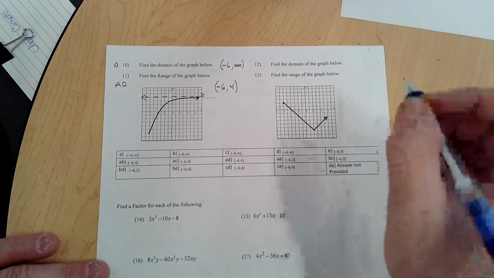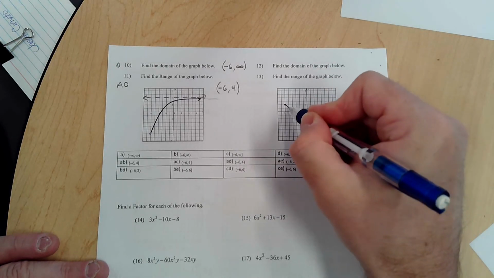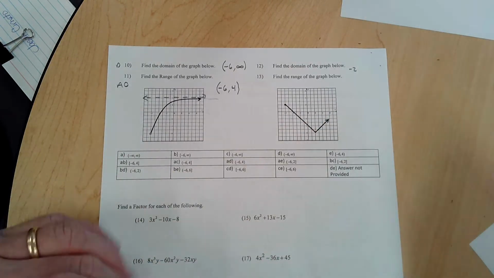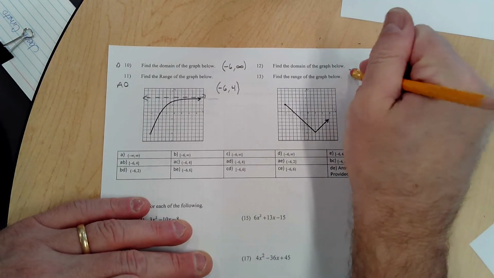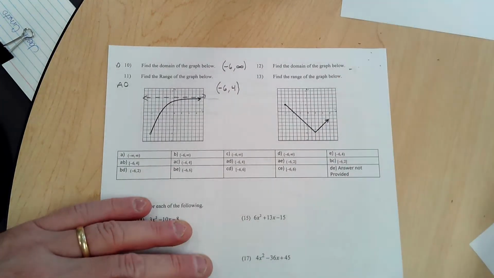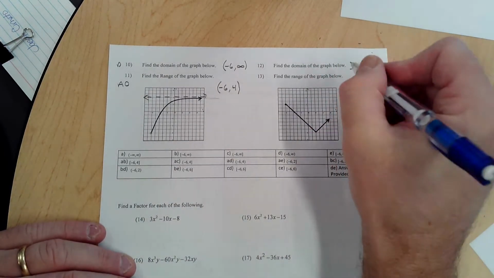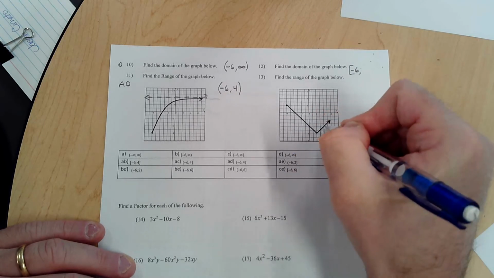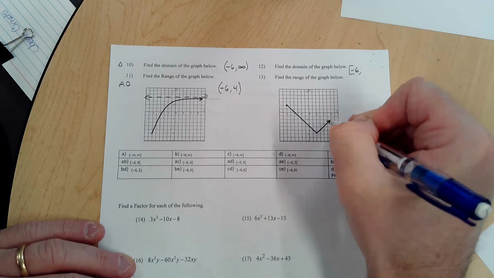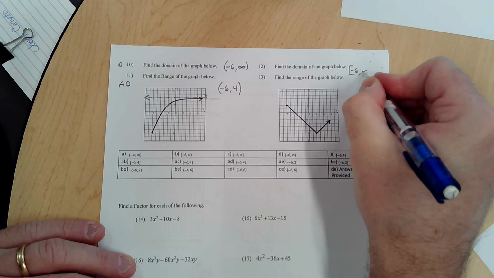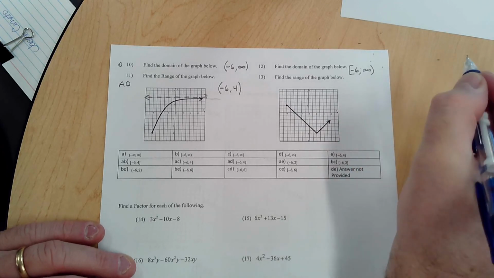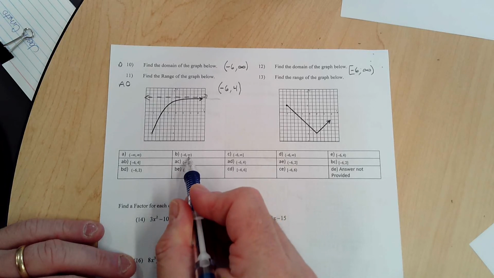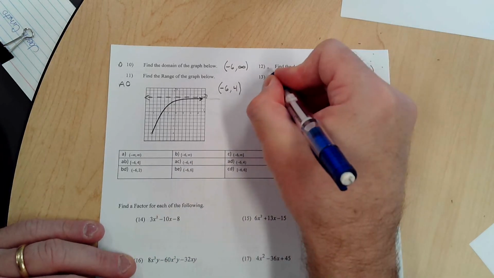All right, 12. Domain is x values. Farthest to the left is that -6. That's a solid dot. I wrote 2. That's funny. And because it's a solid dot, we're going to use a bracket. And the farthest to the right is an arrow and continues to go to the right forever. That would be an infinity with a parenthesis. So -6 with a bracket, and infinity looks like B to me, B.